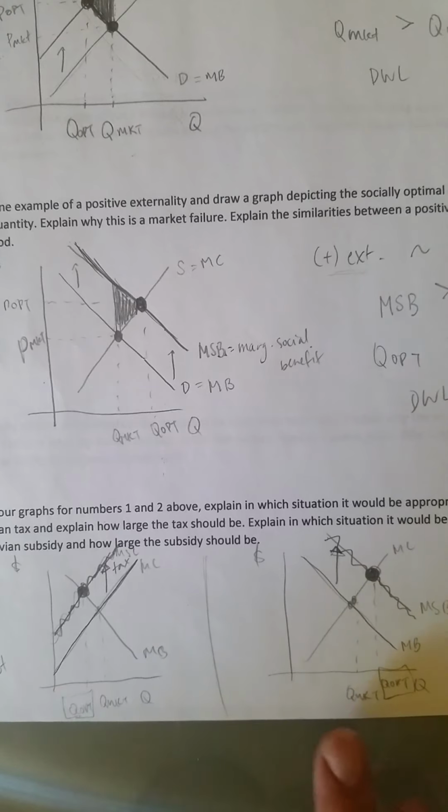So that's the way we could use a Pigouvian tax and Pigouvian subsidy to correct for negative and positive externalities.